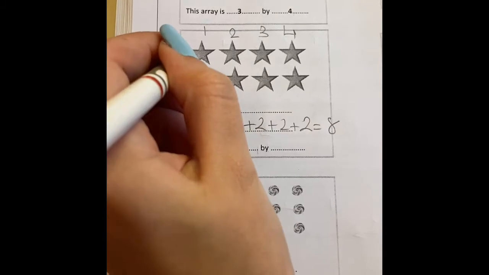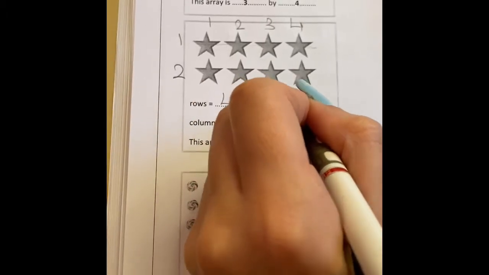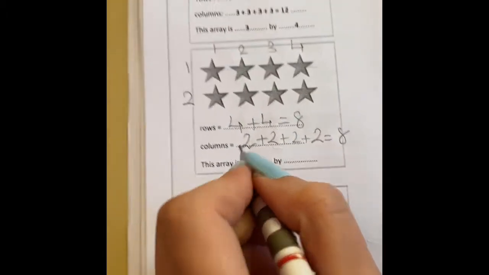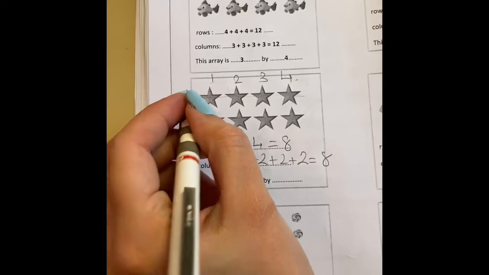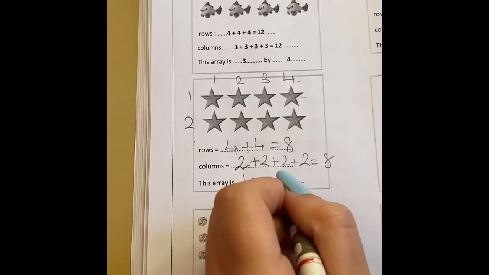In this row, how many stars do we have? 4. How many times? It is repeated 2 times. The array is how many? We write the number of columns times the number of rows. We have 4 columns by 2.